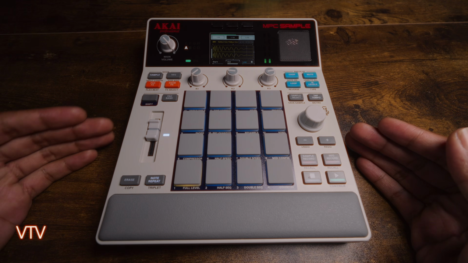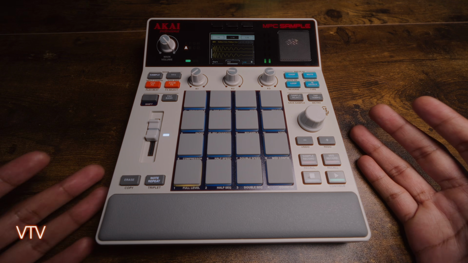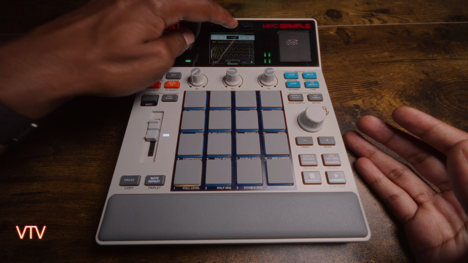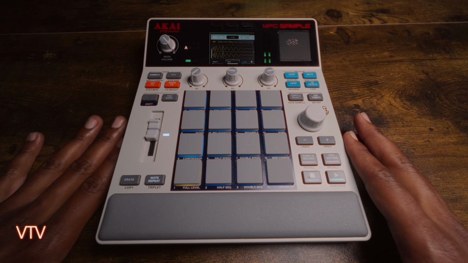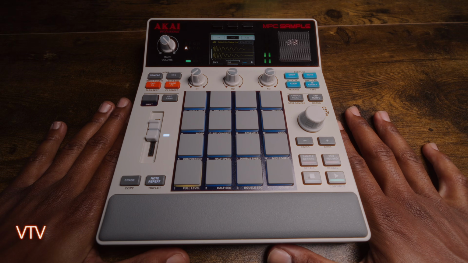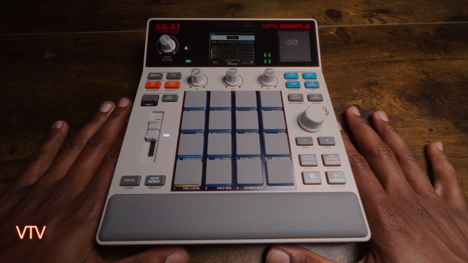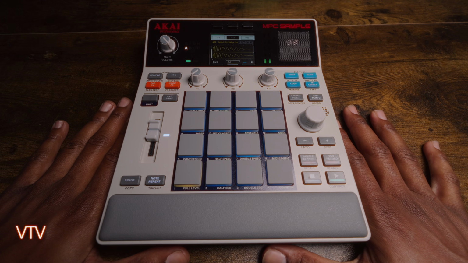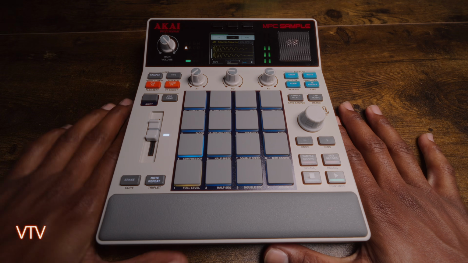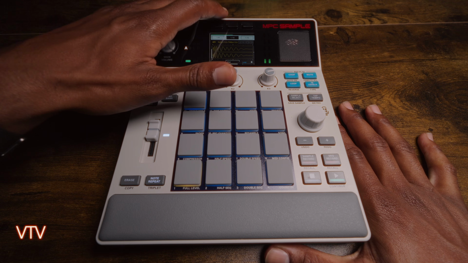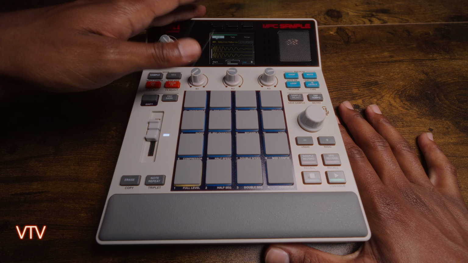So that is how to make R&B fast on the MPC Sample. We trust ourselves. We're allowing the machine to do the work. We don't need to be expert drummers. We don't got to be Max Roach. We don't need to be any of the jazz giants. You just need to trust yourself and feel a groove.